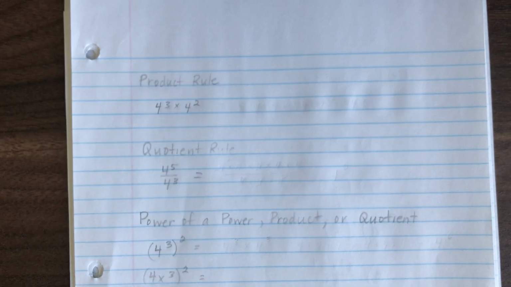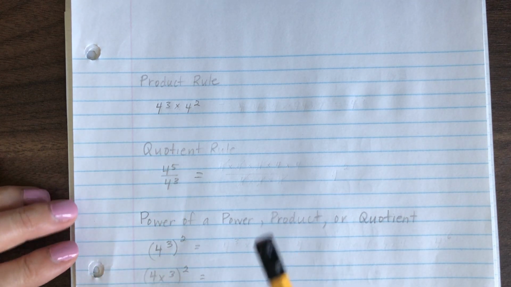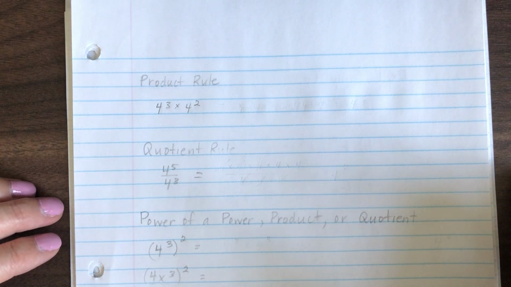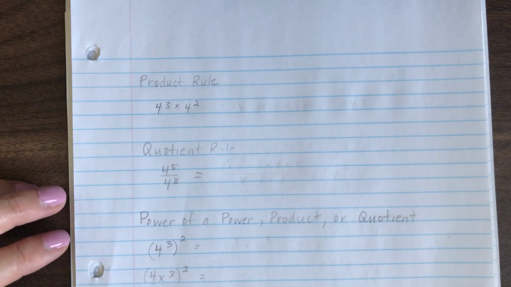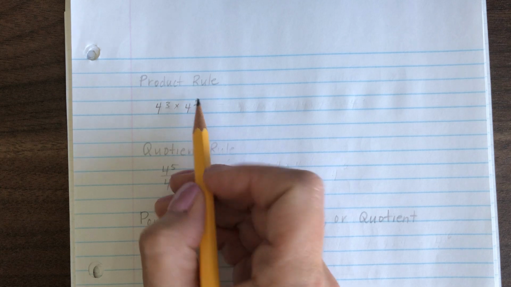Before we look at examples, I just want to discuss the exponent rules a little bit more in detail. So first, let's look at the product rule. The word product implies the answer to multiplication. So here we're multiplying 4 cubed by 4 squared.